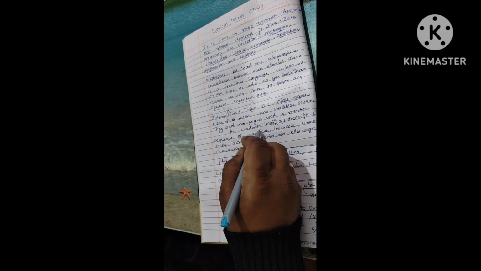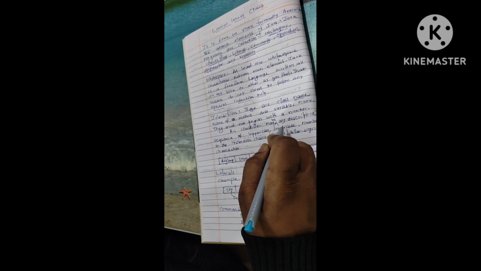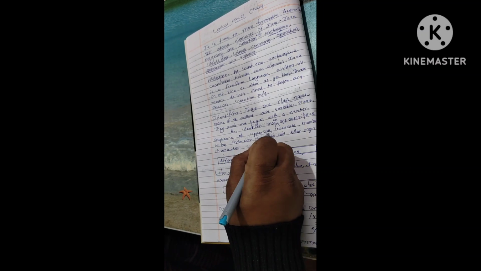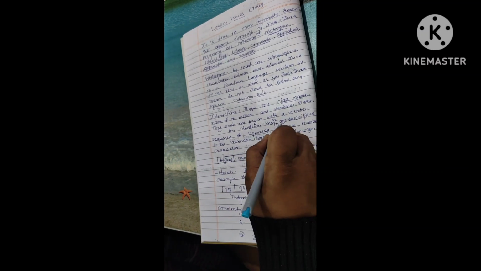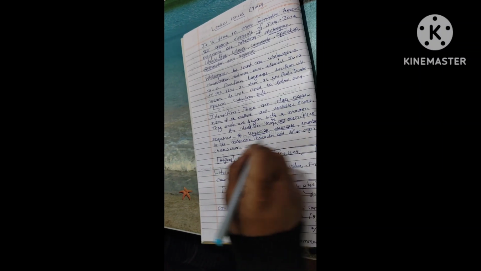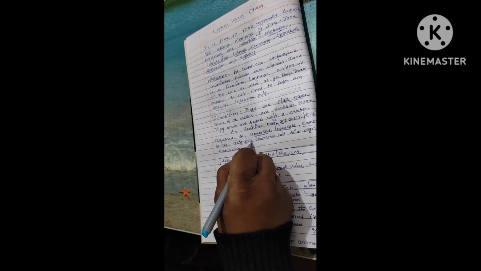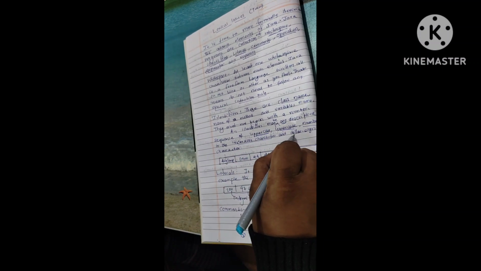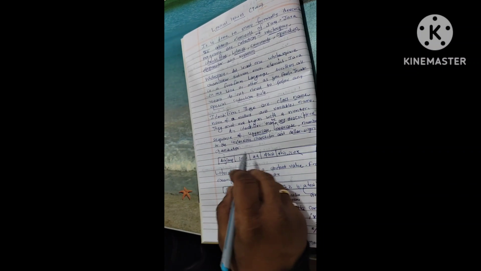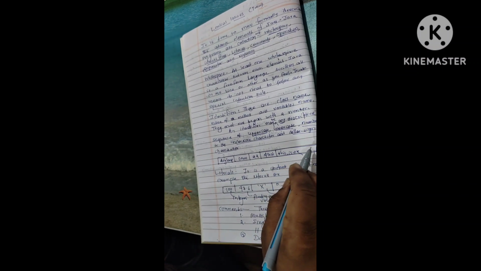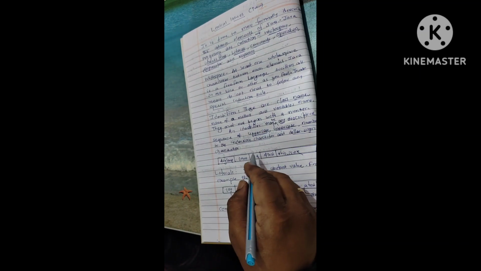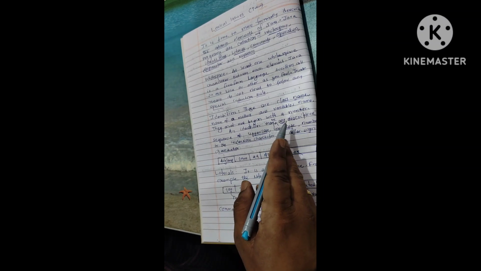So we are here discussing that any identifier may be described as a sequence of uppercase, lowercase, numbers, underscore characters, and dollar sign characters. These are only used to define a name of a variable, name of a class, name of a method.